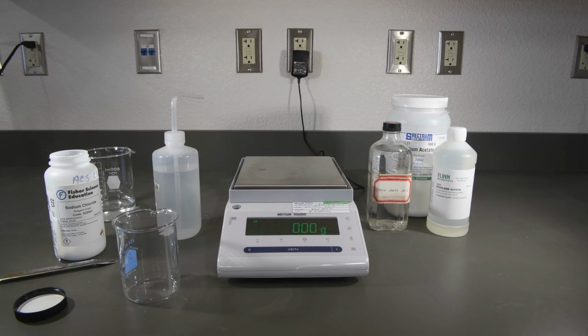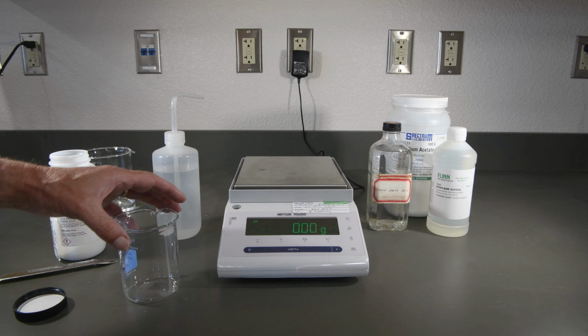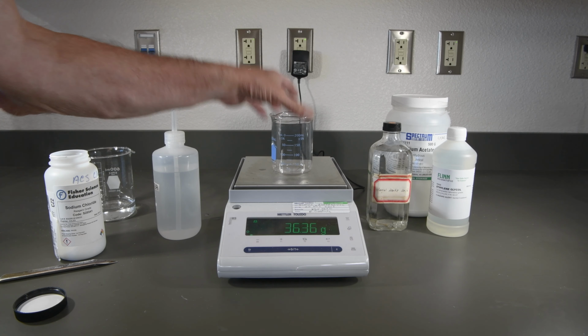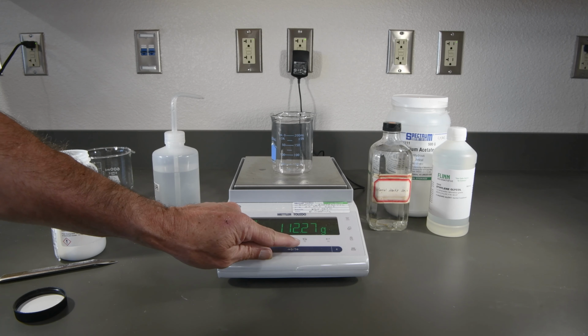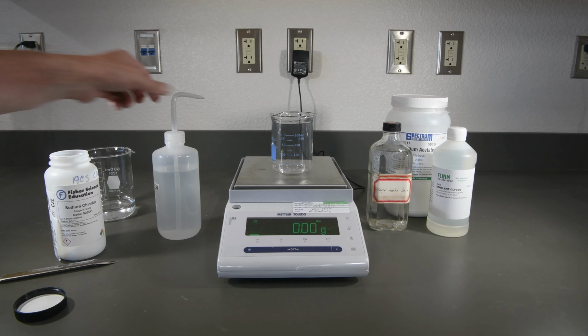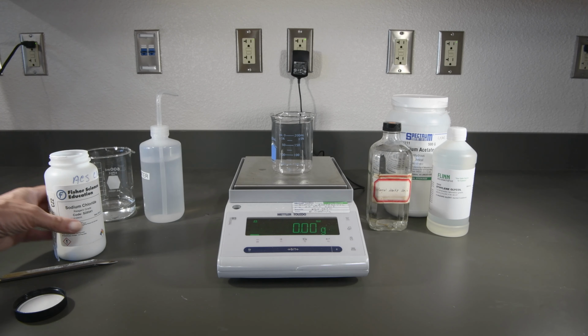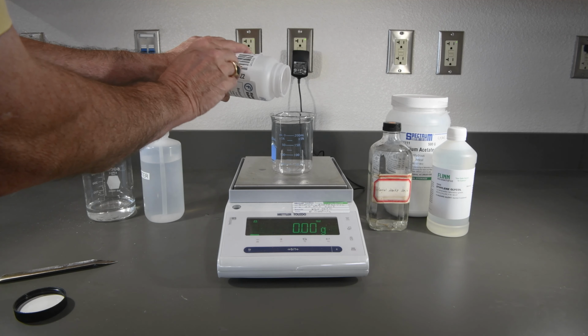And let's finish up sodium chloride with our 20% solution. So there's the mass of our empty beaker. Let's go ahead and tare that once again. And this time we'll want 20 grams or so of sodium chloride.